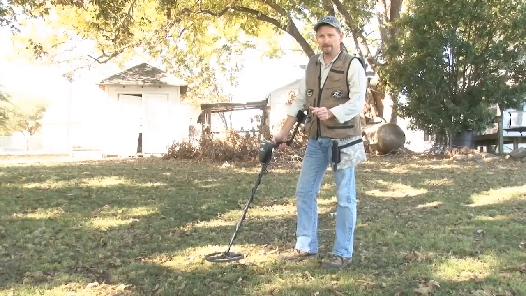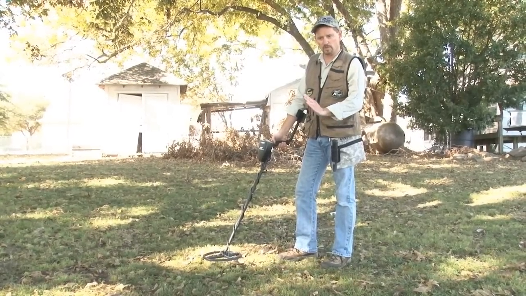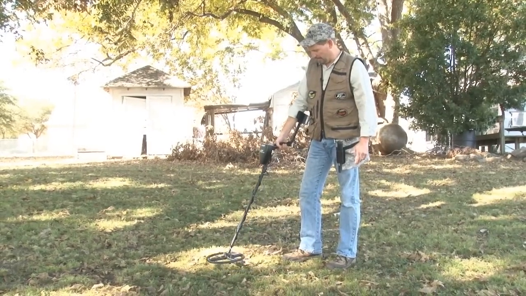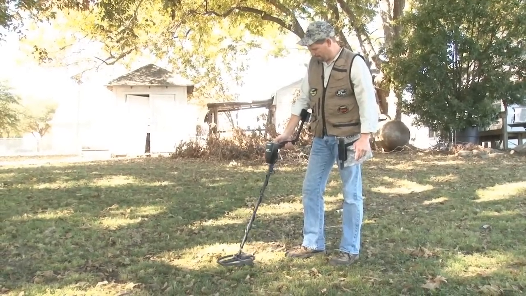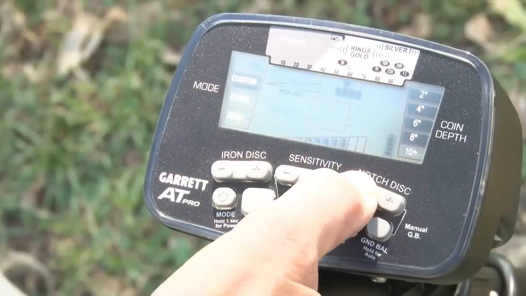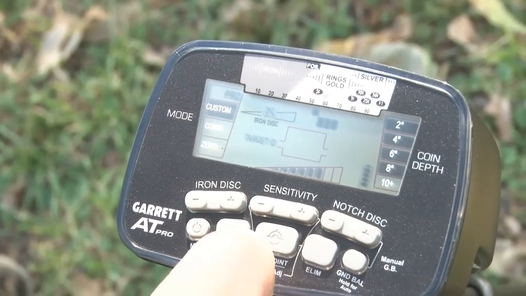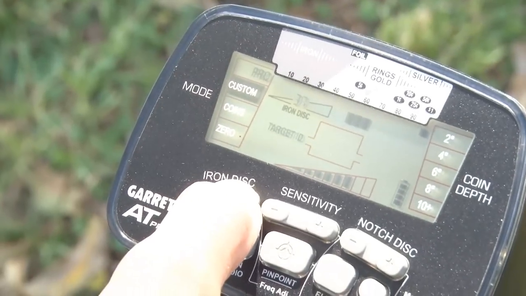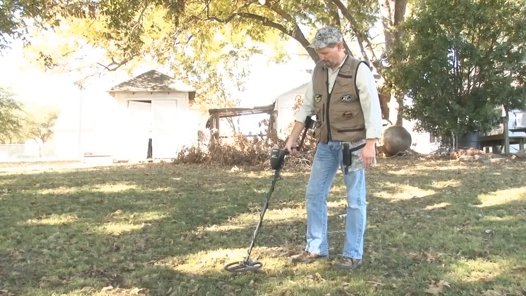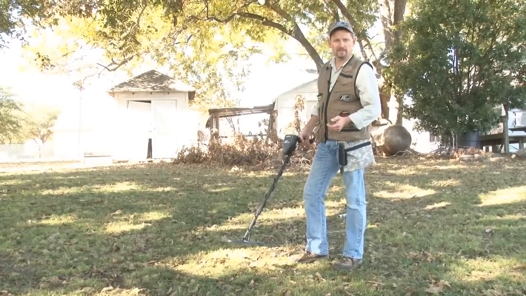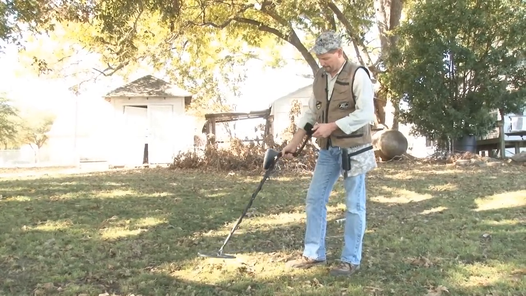because like anything else, it can change whether it's standing up or laying on its side, depending on what its orientation is. I don't know how it was lost there. So I'm just going to verify what I've got for my settings and basically bracket where I want that to be. And I'm going to run my iron discrim all the way up to 40 because I know I'm not looking for iron. This is reading in the middle of the road. So I've got this set about where I want it to be.